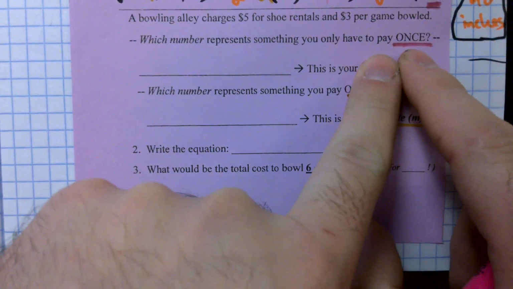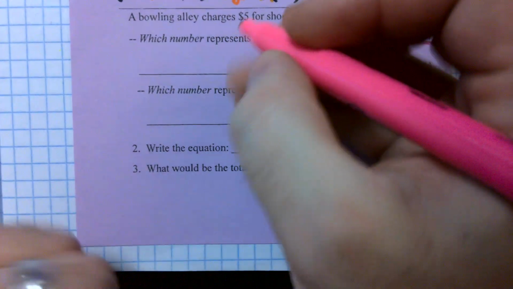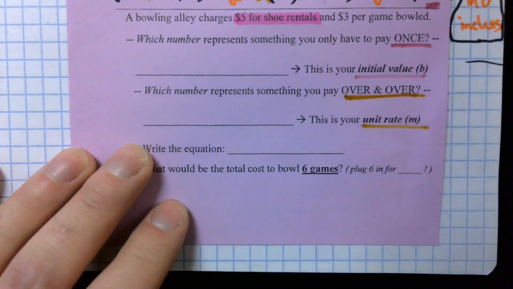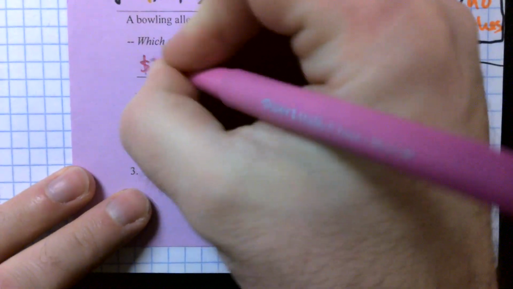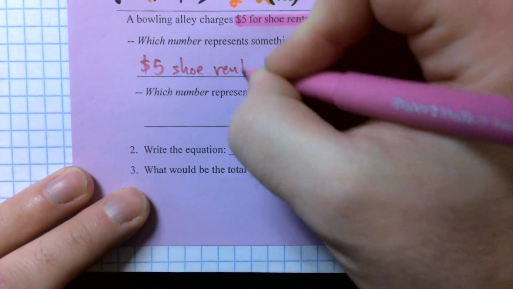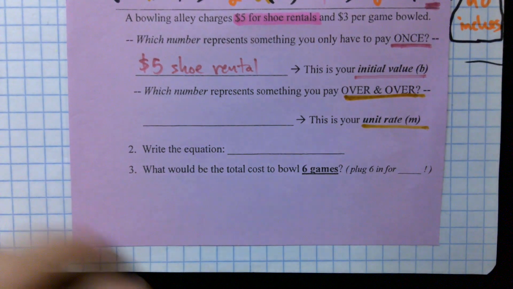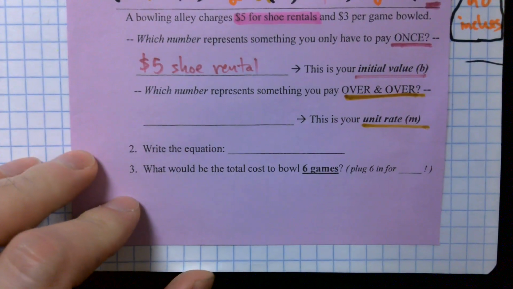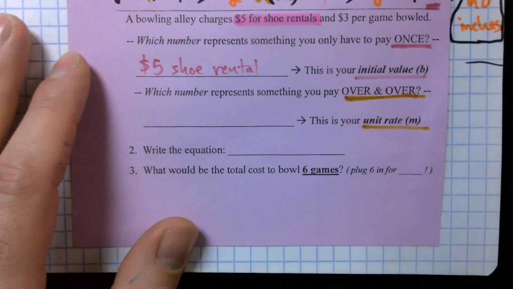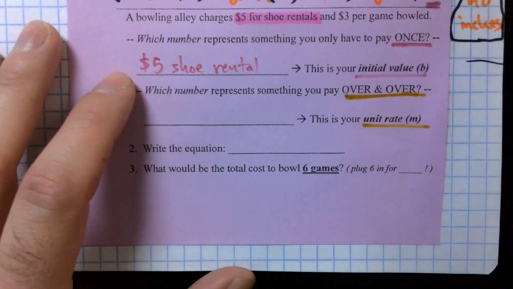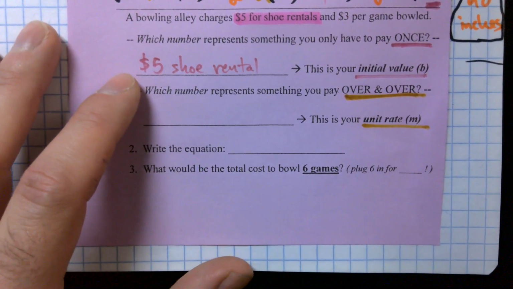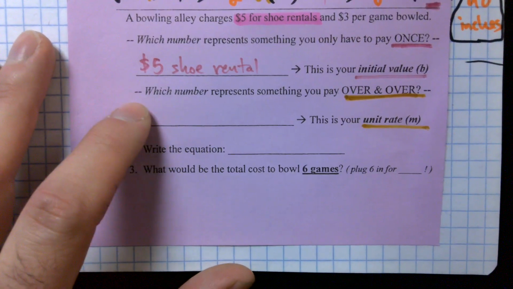So the thing that I only pay once is my $5 for the shoe rentals. Everybody understand what I mean when I say we only pay it once? Okay, I'm going to assume that we do.